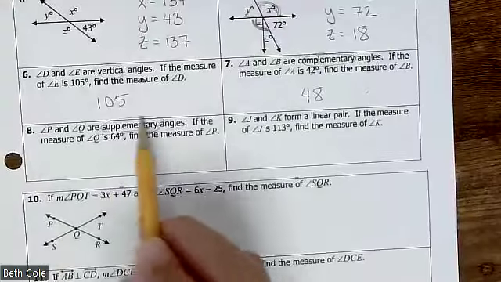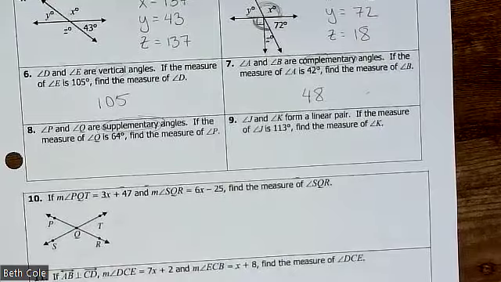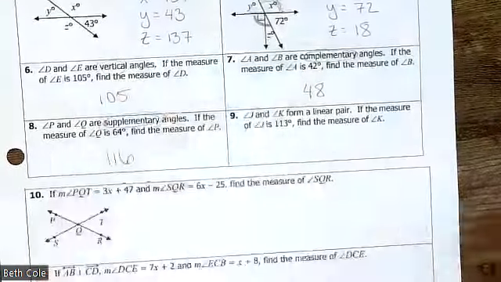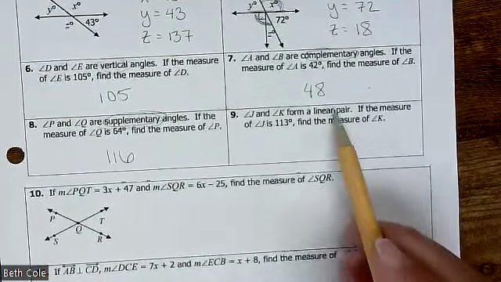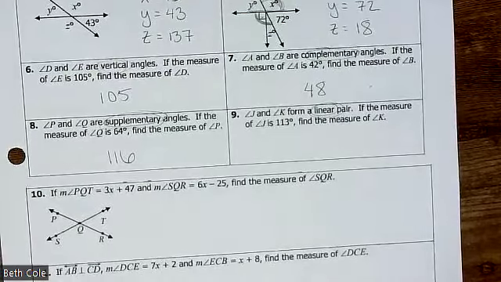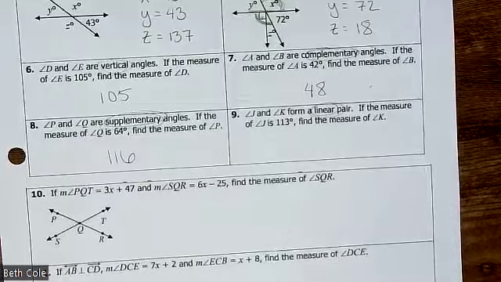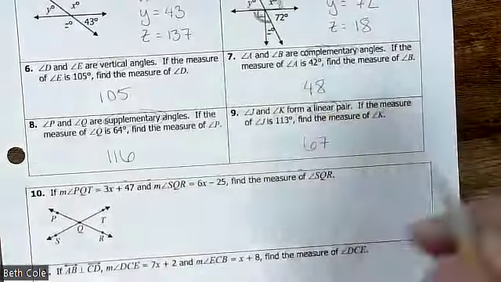P and Q are supplementary. Supplementary means they add up to what? 180. So you do 180 minus 64, 116. In geometry, basically things are either equal to each other, they add up to 90, or they add up to 180. If you aren't sure, it's one of those three things probably, right? Linear pair means they make a line. A line is worth how much? 180. So if you do 180 minus 113, you get 67.